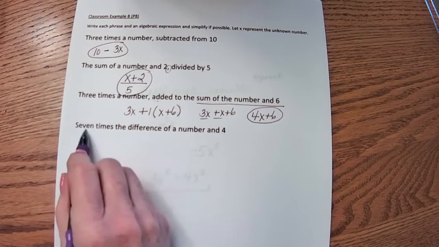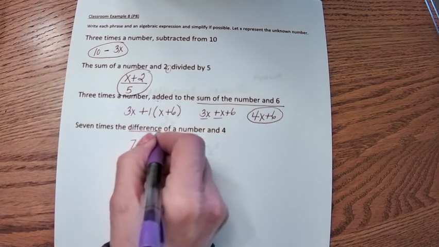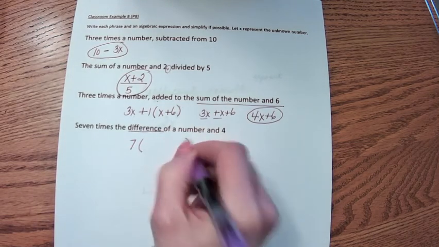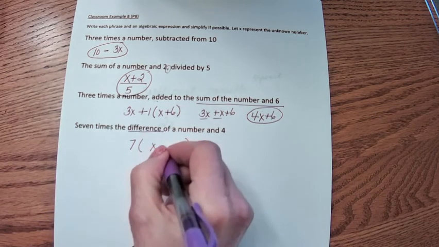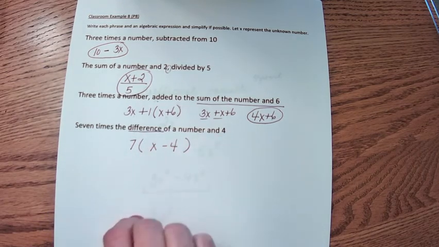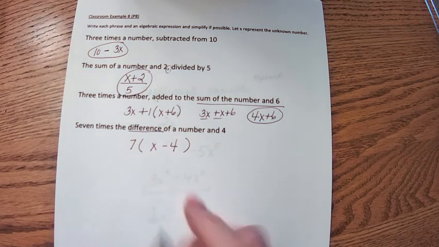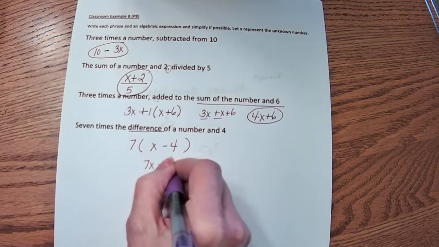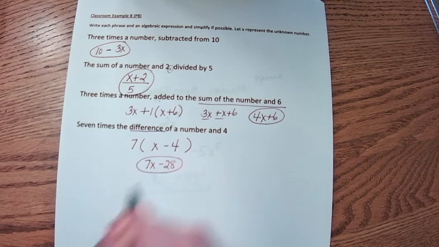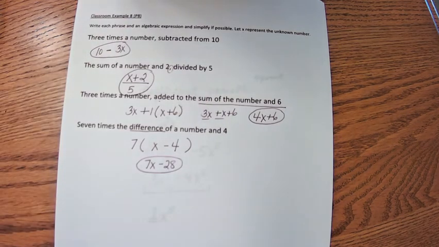And this last one, 7 times what? 7 times the difference. That means subtraction. So I'm going to multiply. What am I going to multiply by 7? The difference of a number and 4. 7 times what? The difference of a number and 4. And to get rid of those parens, we'll distribute that 7. So that would be the simplified way to write that expression. So now you're going to go ahead and try practice 8.